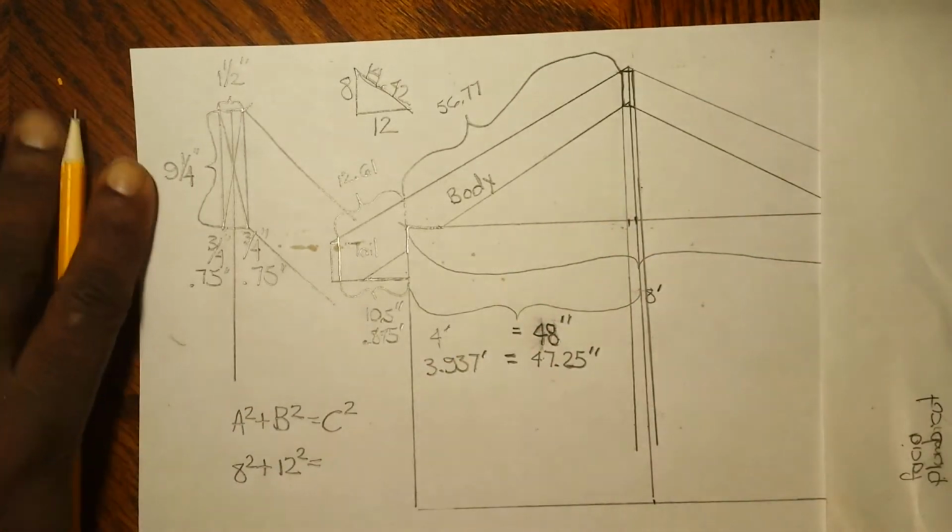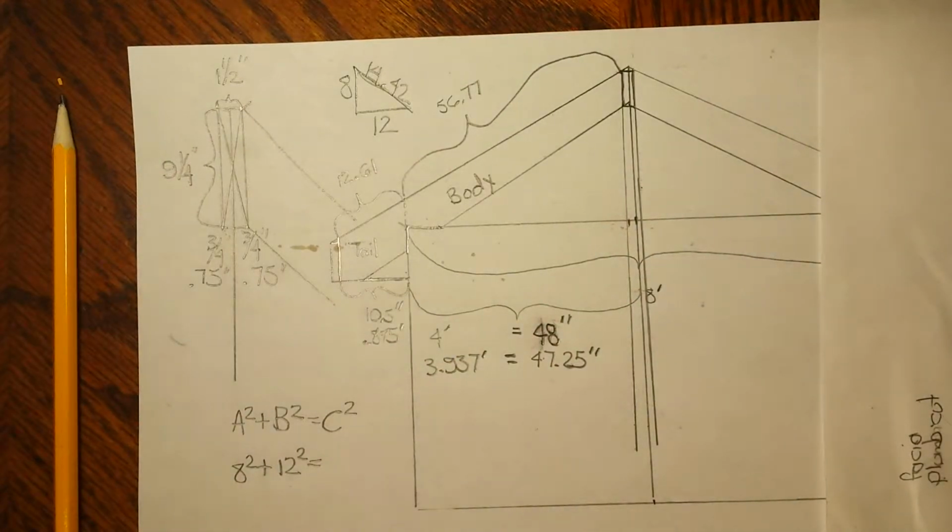And the reason why you want to do it on a sheet of paper is because you have the construction Bible, the Rafter construction book, and you have the construction master.